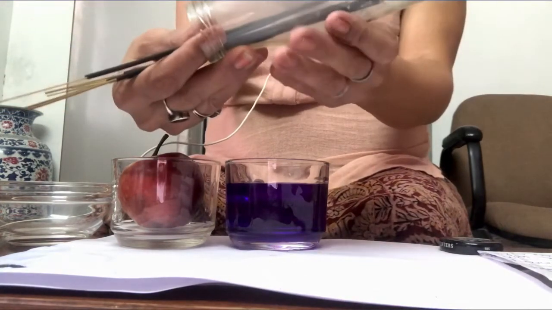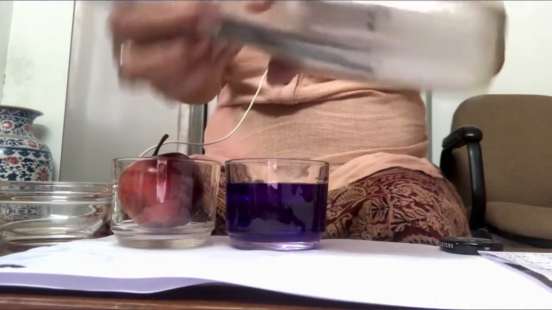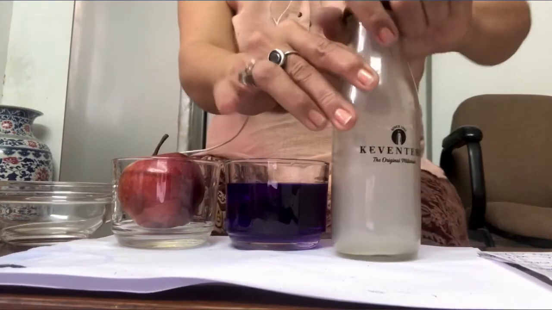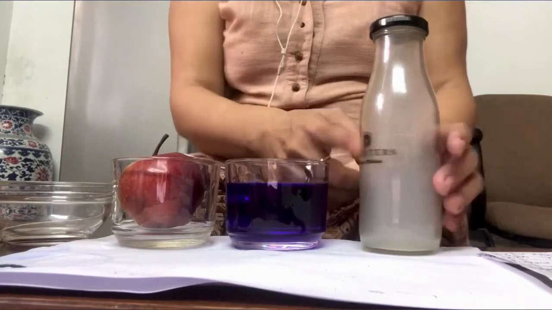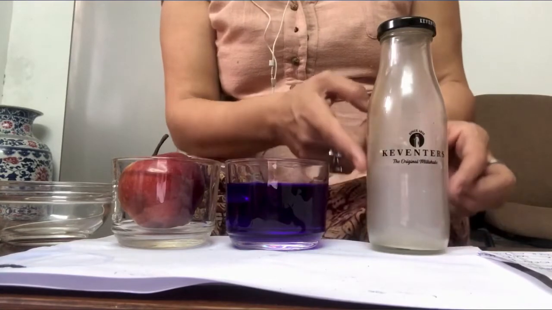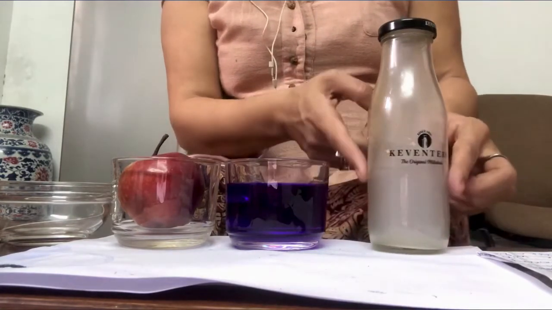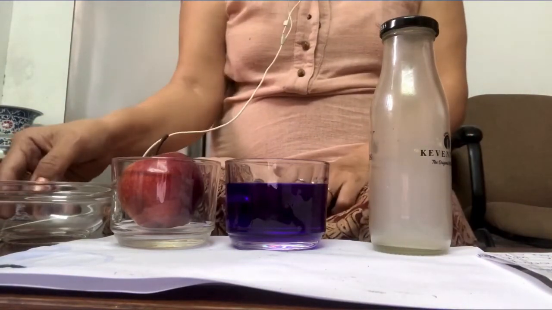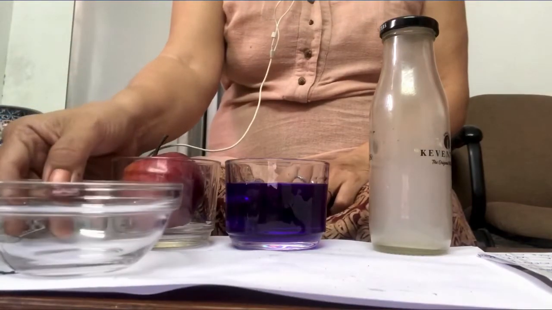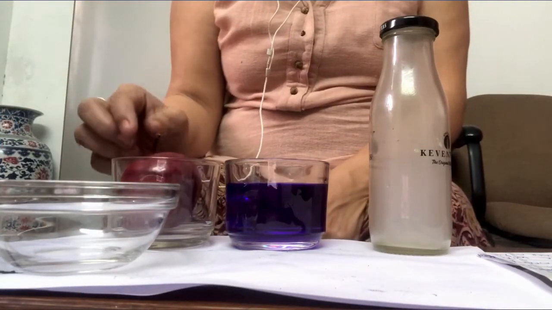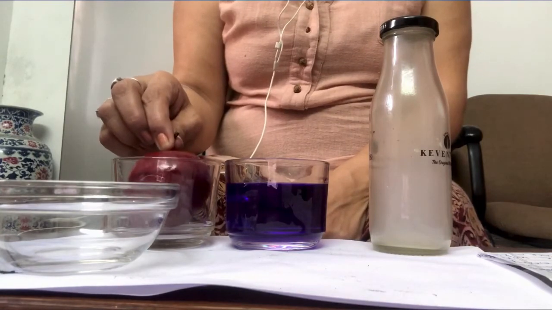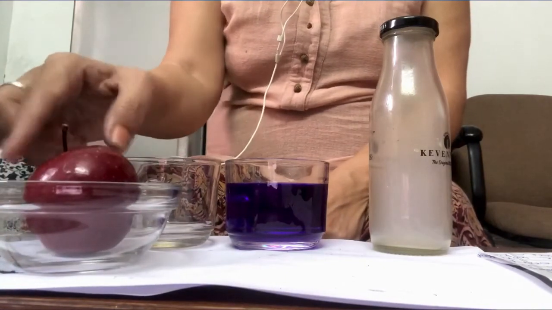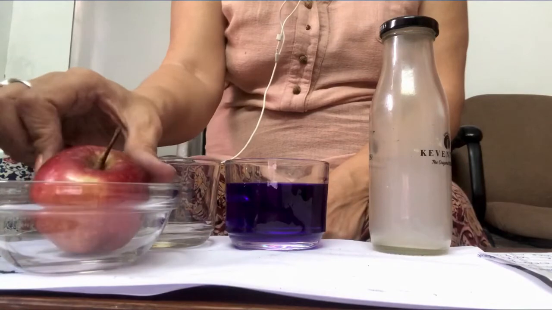Now I will place the lid and these gas particles are moving upwards. They are all over there. Now I will try to move this solid object, that is the apple, from the cup to this bowl, and you can see that its shape and size does not change. It is the same.